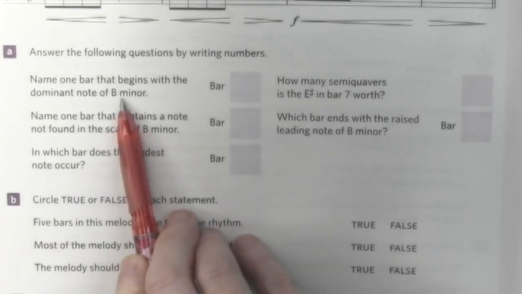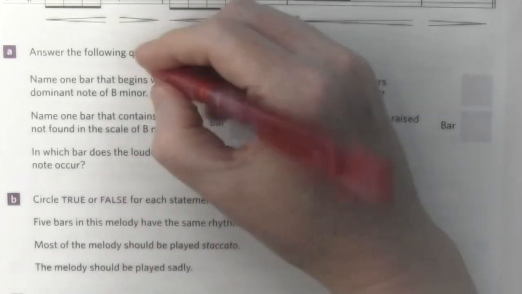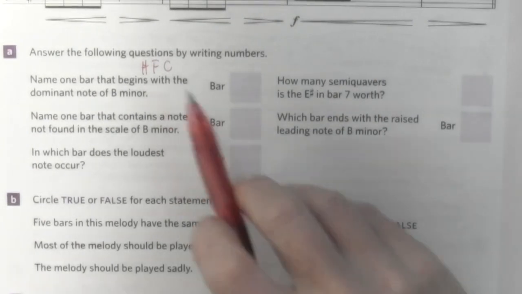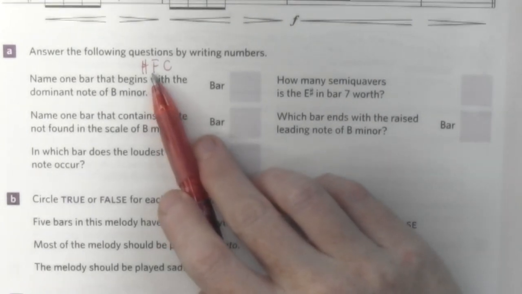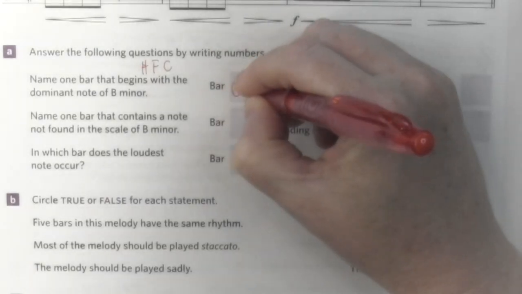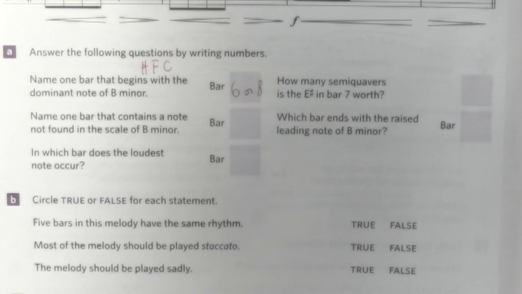Now B minor is the relative minor of D major, and in the key signature we have Fa and Do as the sharps. So the dominant is F, and it is F sharp. So which bar does start on F sharp? Let's have a look. We have bar 6 or bar 8. Both of them start on F sharp, and you can say 6 or 8, one of them.